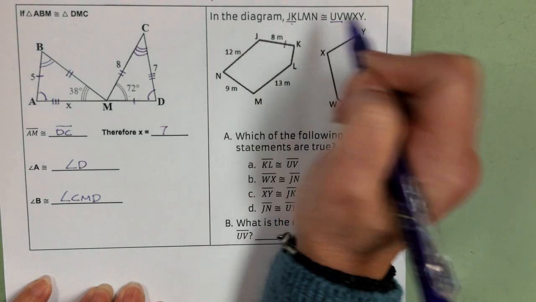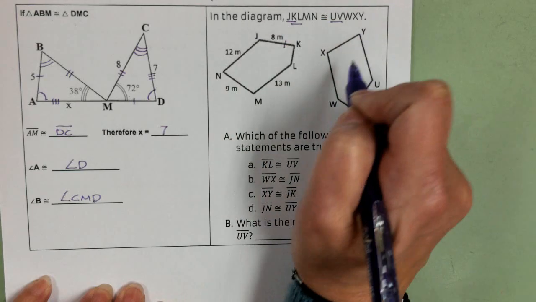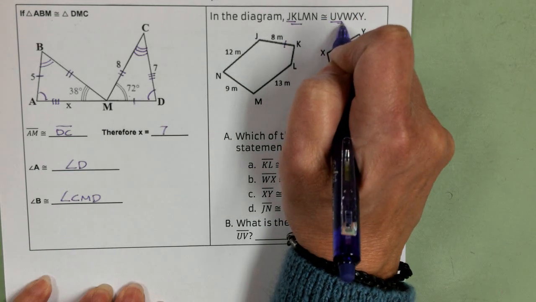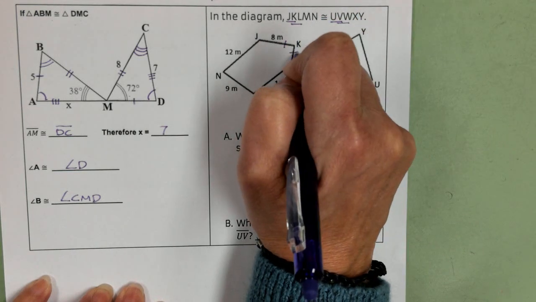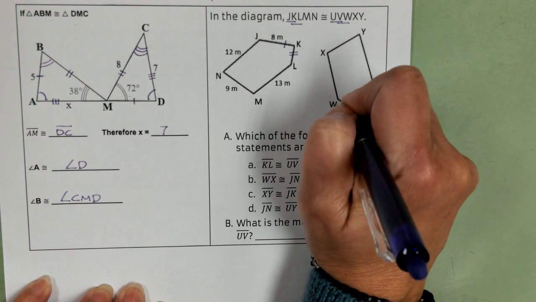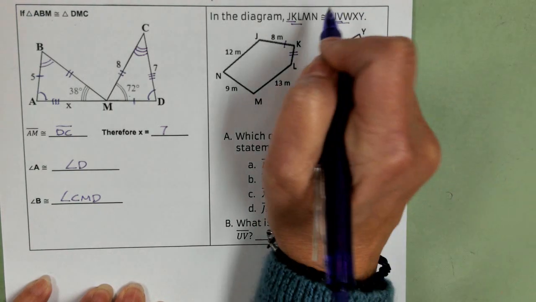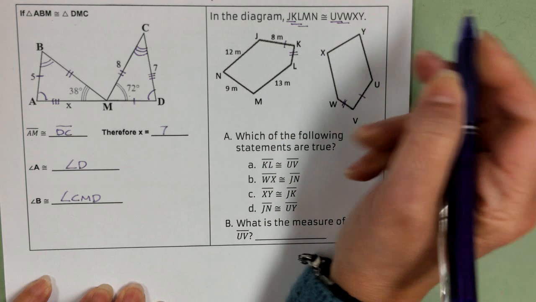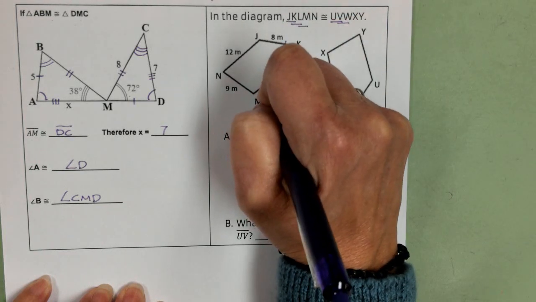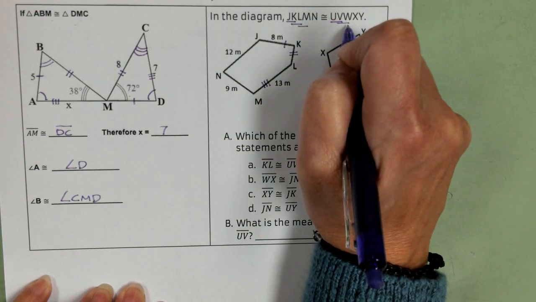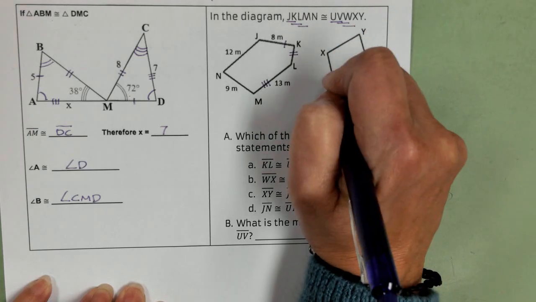Side KL is congruent to side VW. I'm going to put 2 tick marks. Side LM, I'm going to put 3 tick marks, is congruent to side WX.